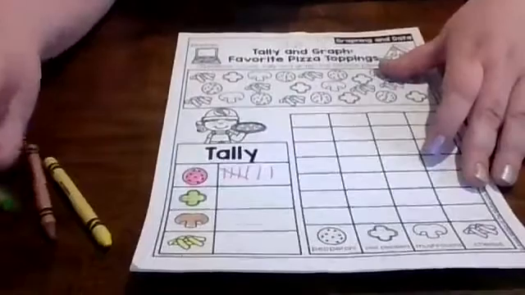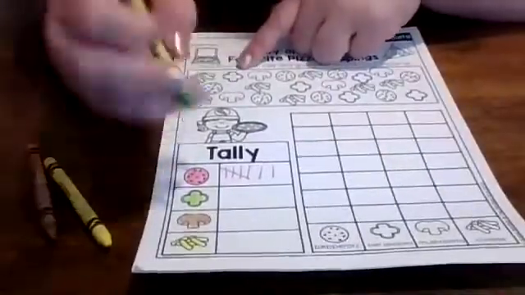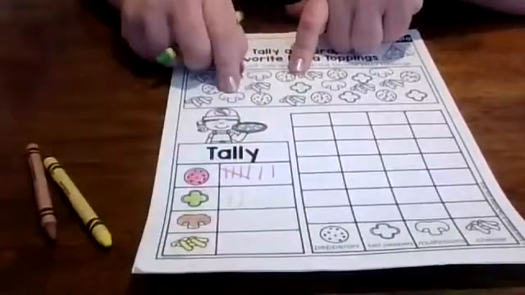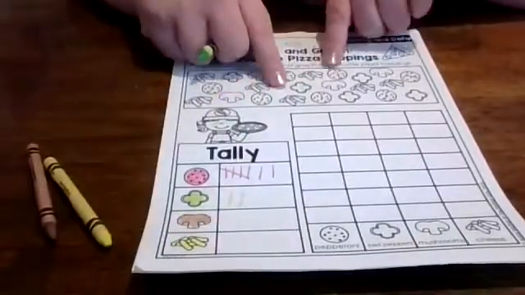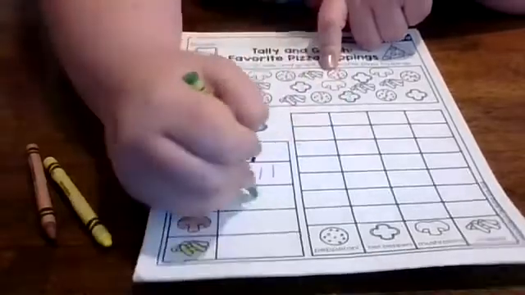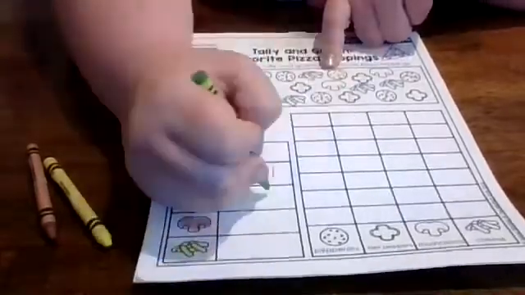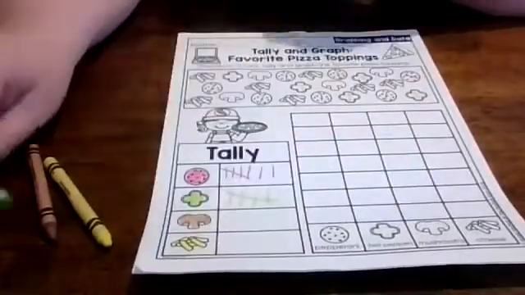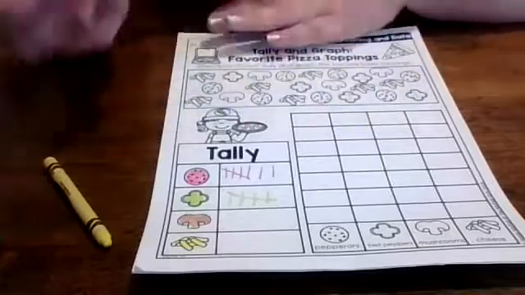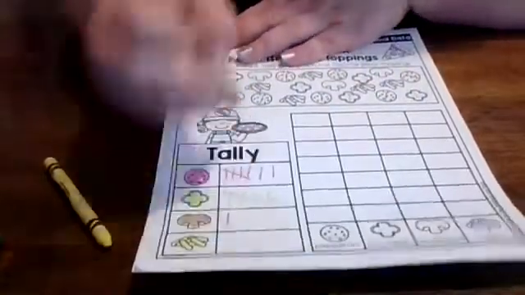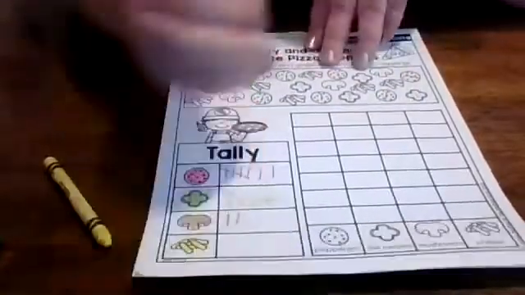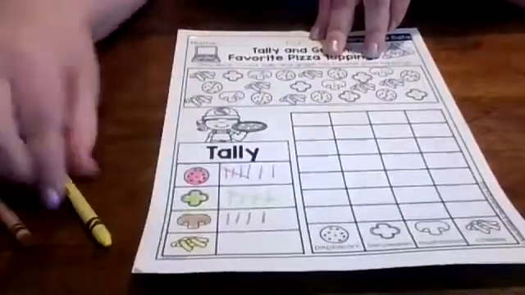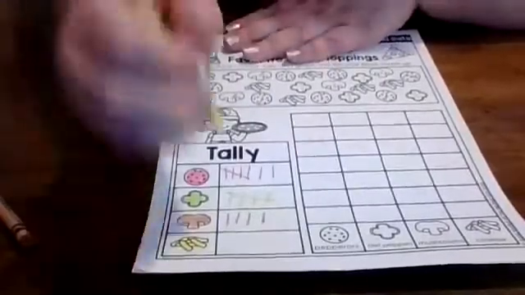And then let's do bell peppers, 1, 2, I almost marked that mushroom as a bell pepper, so make sure you guys are being really careful, 3, 4, 5, close the gate, okay? Mushrooms, 1, 2, 3, 4, and then cheese, 1.